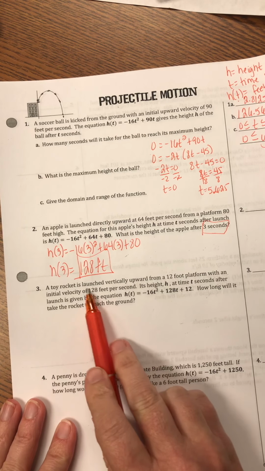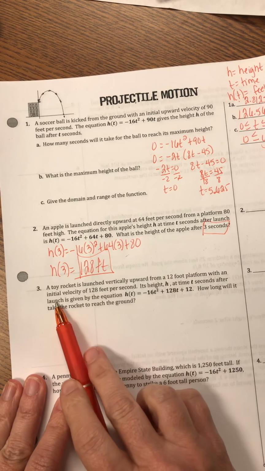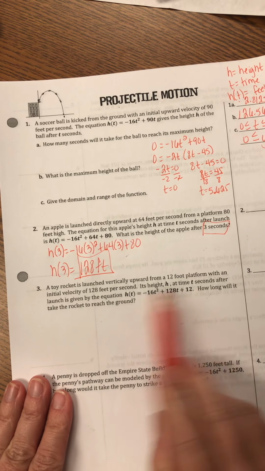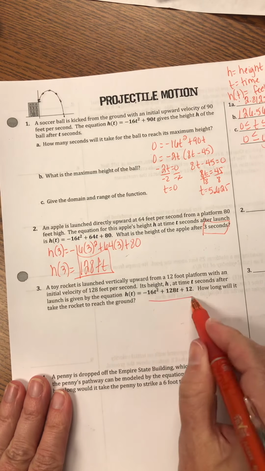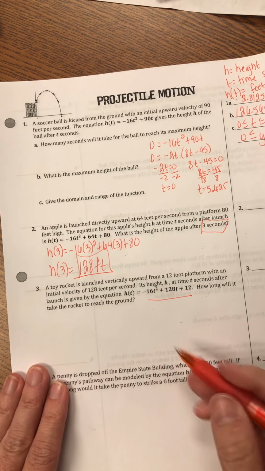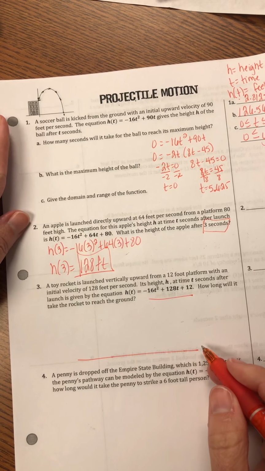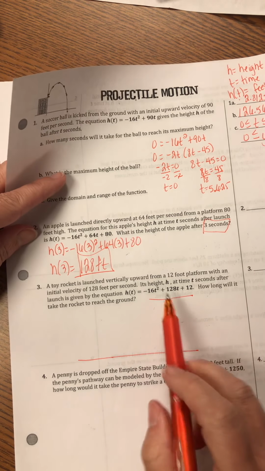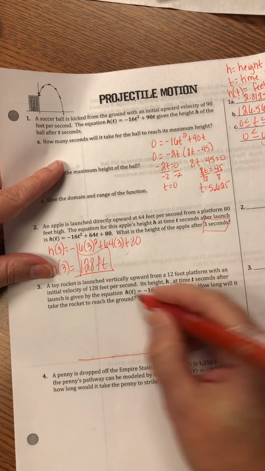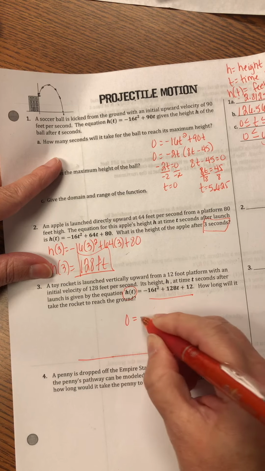Now, number 3, a toy rocket is launched vertically upward from a 12-foot platform with an initial velocity of 128 feet per second. Its height at time t seconds after launch is given by the equation. How long will it take the rocket to reach the ground? Okay, so we're going to the ground, which will be 0. And so looking at our equation here, once again, if we're looking for when it hits the ground, we're going to be at h of t equals 0.